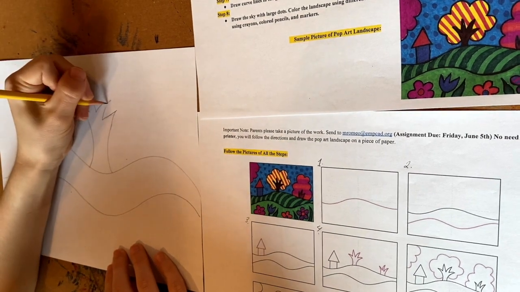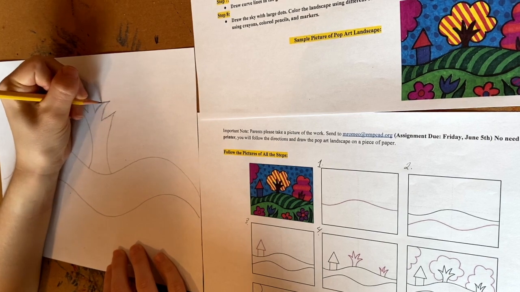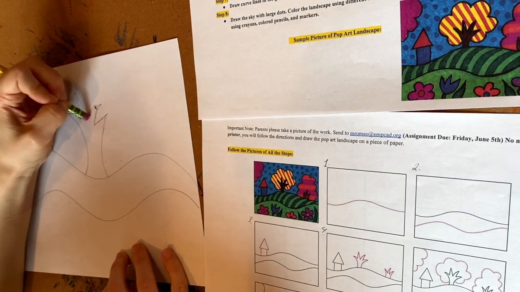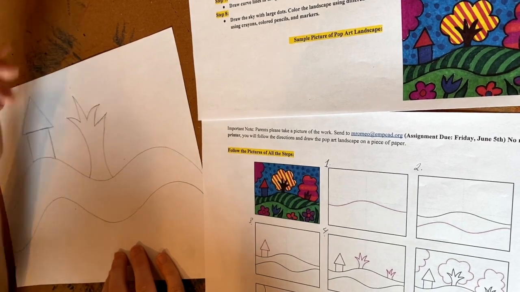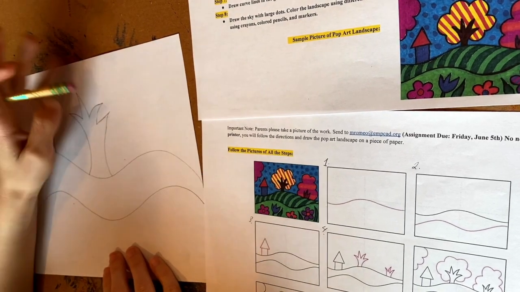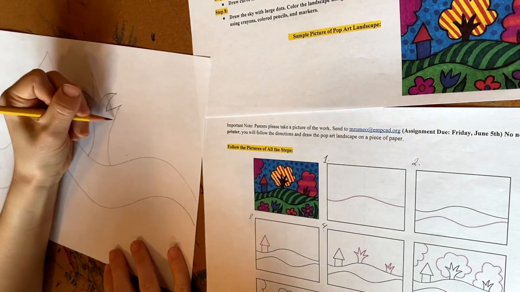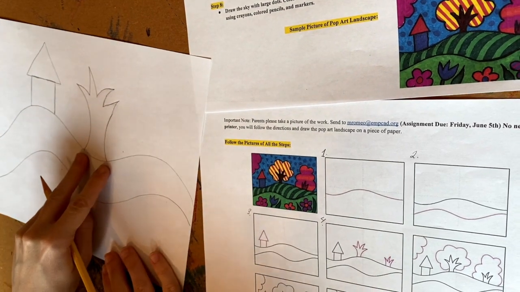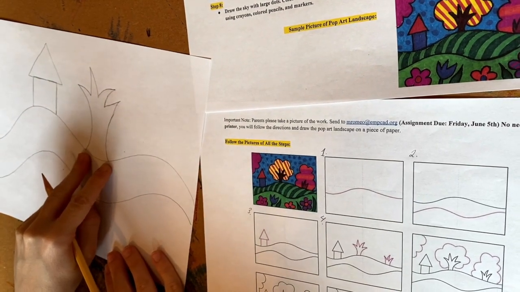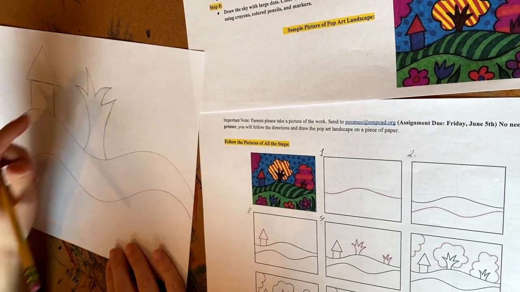Okay, fix this line. So when you are drawing your tree branches, 2 parallel curved lines. Parallel means that they are not touching, but they are similar next to each other. And 1, 2, 3, 4 zigzag lines.